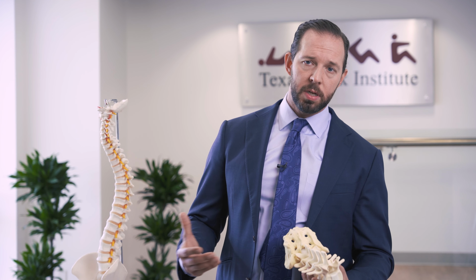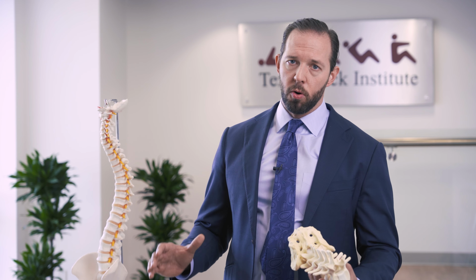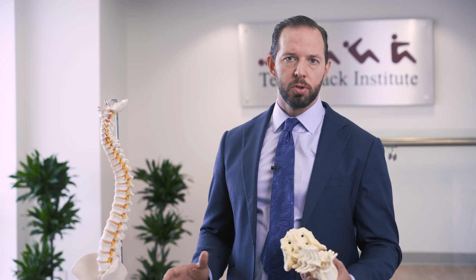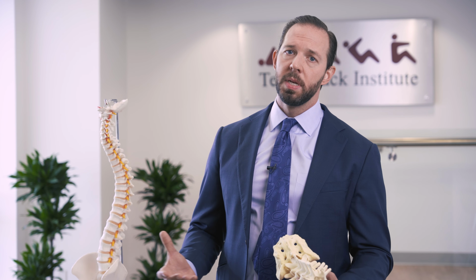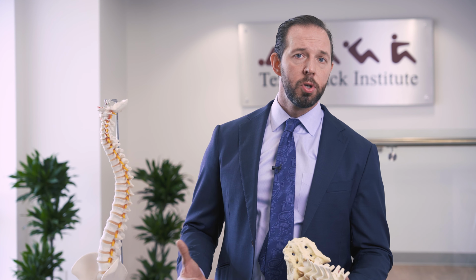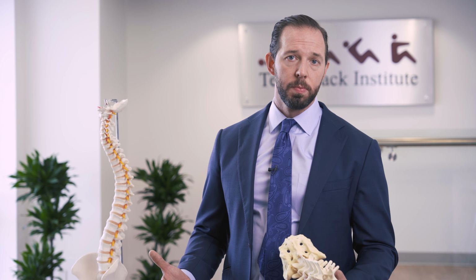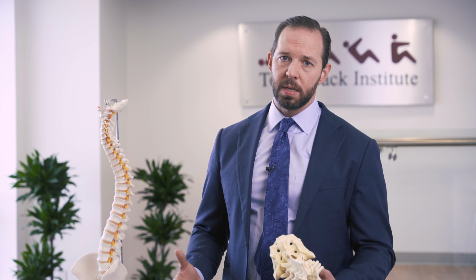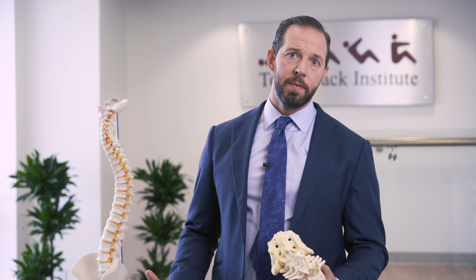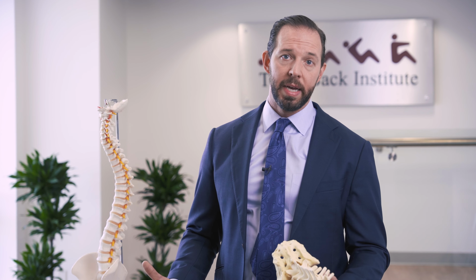Decompressions used to be done open, midline, larger surgery. These days we're doing this minimally invasively, either through tubes or with endoscopes. So these are surgeries that can be done very effectively and minimally invasively, with patients going home the same day.